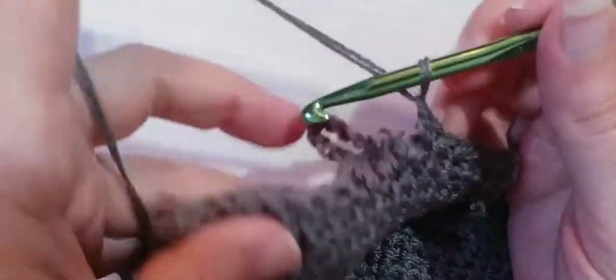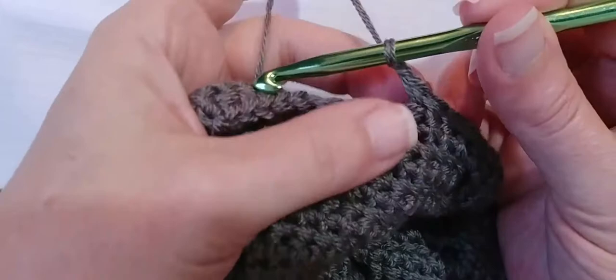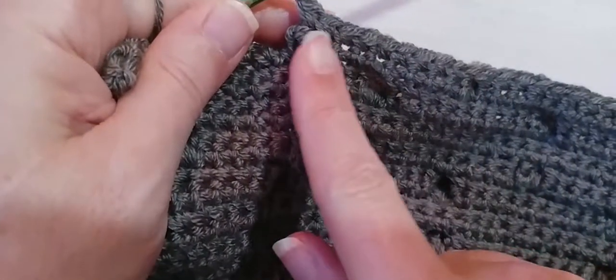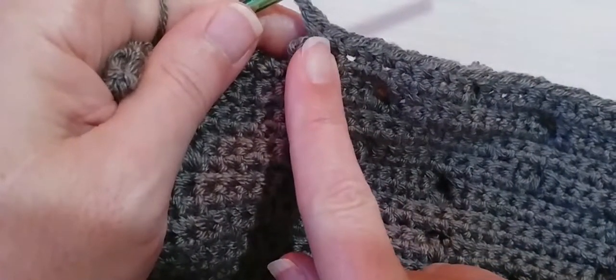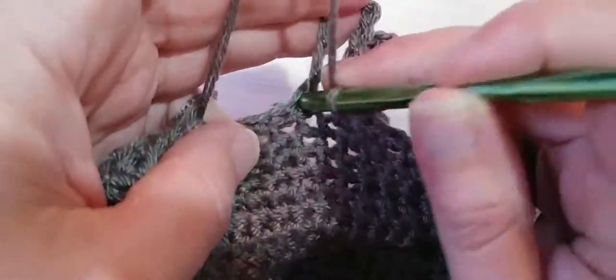Alright, I'm towards the end of the row here, and I already did my single crochets, my 9 singles, and chain 1. Okay, and now I have 9 more single crochets to do.